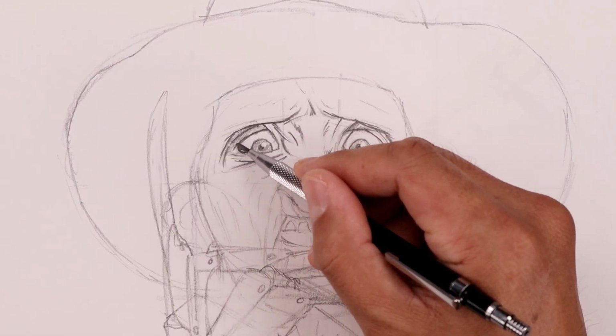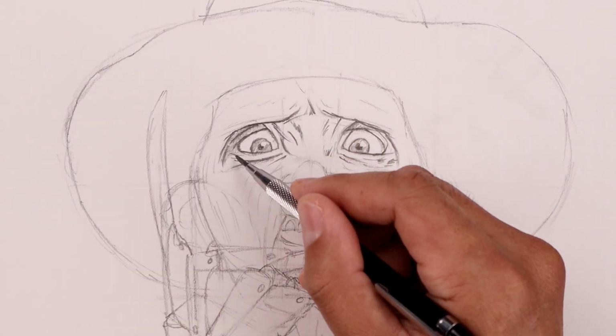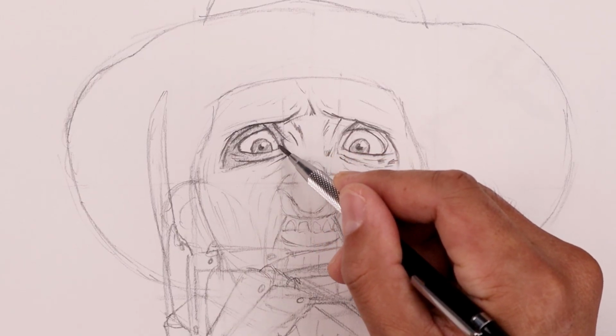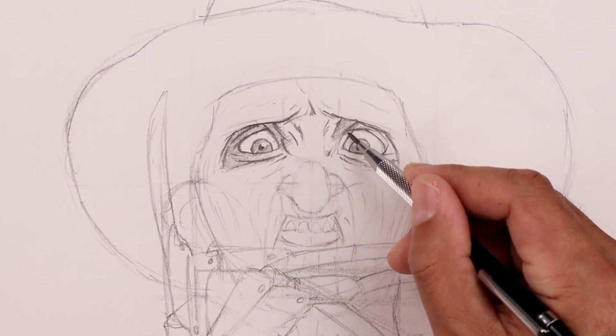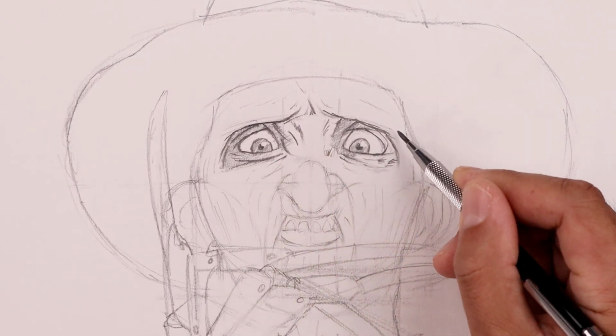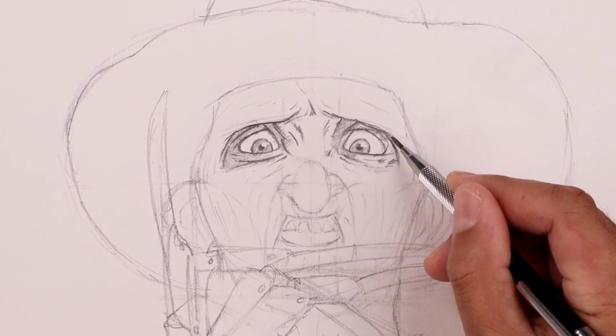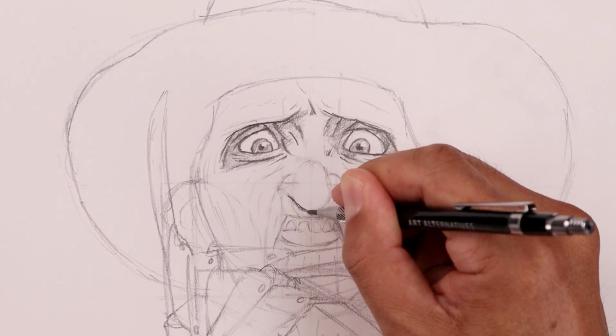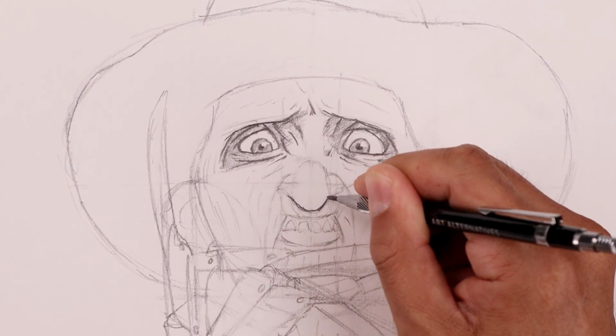And I'm just going to darken up the areas around the eye just to push them in towards the sockets. And moving down, adding some more shape to the nose.